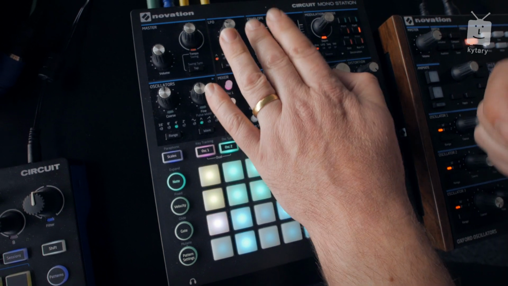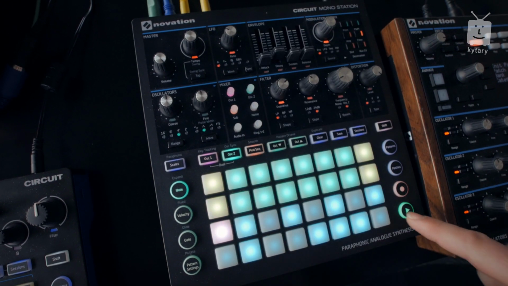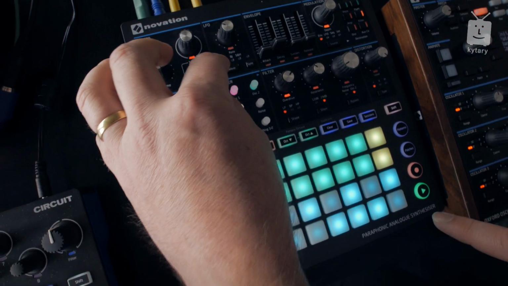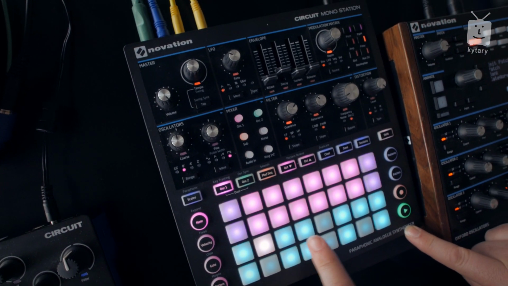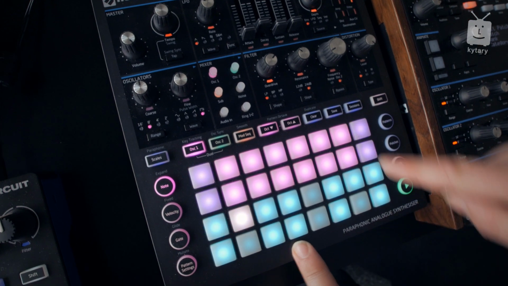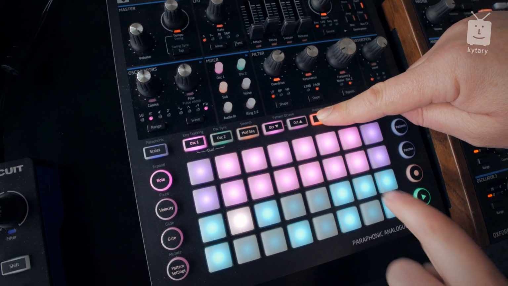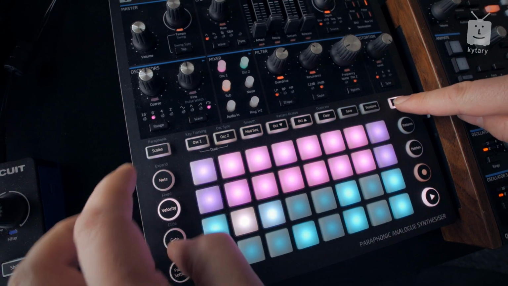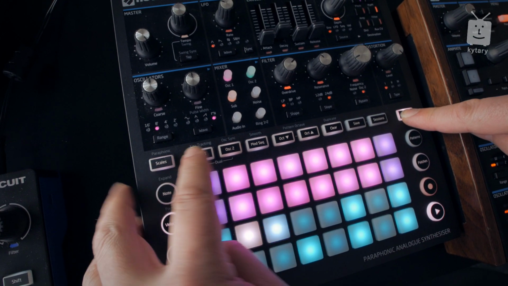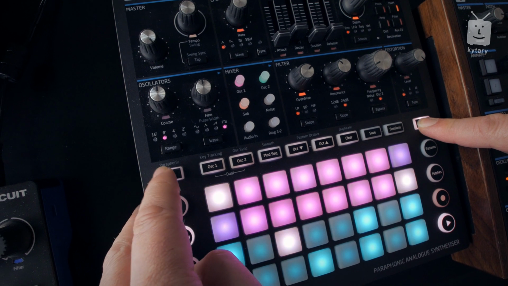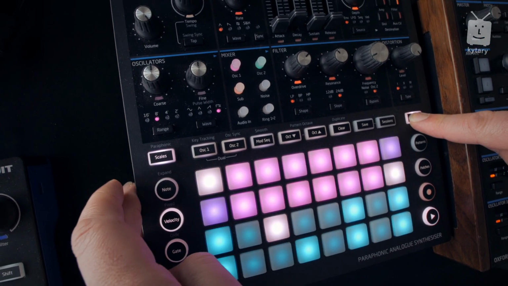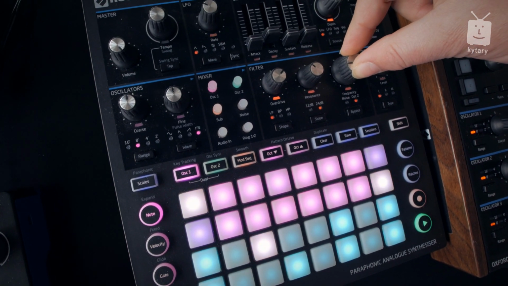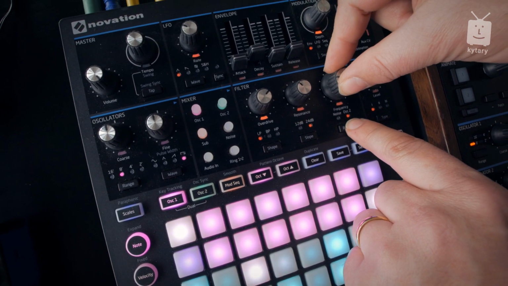Now, if I take the decay right down, let's see, yeah. Now we're just hearing notes when oscillator 1 is triggering them. But if I press Shift and Paraphonic, what this does is it allows oscillator 2 to also trigger notes. It's a great way of getting a bit of variety into your music.